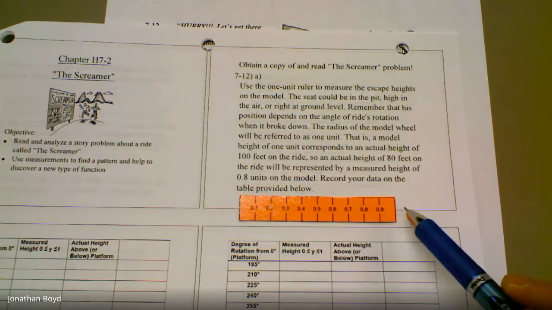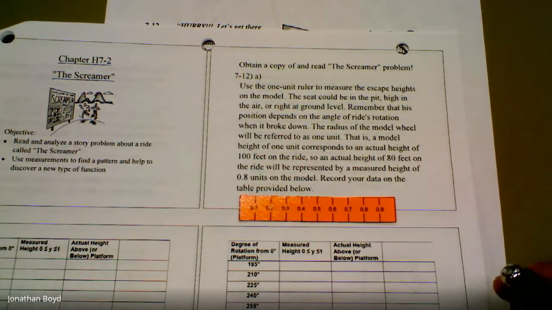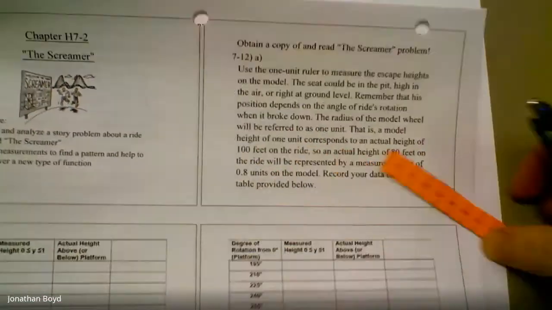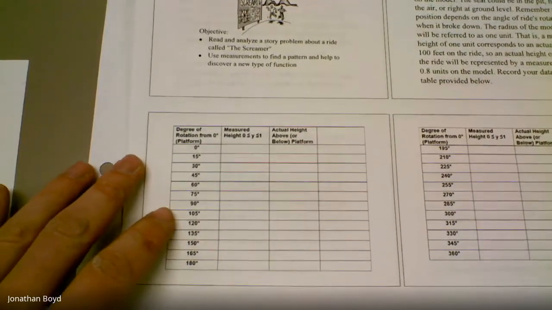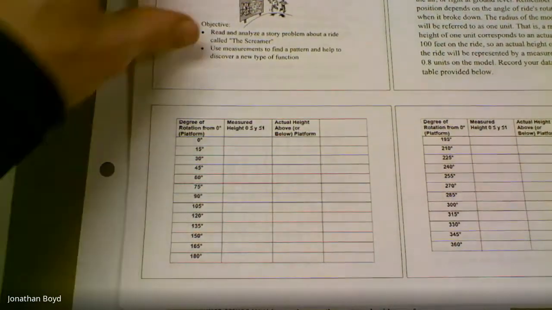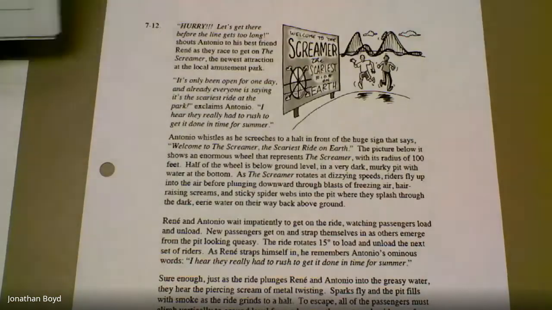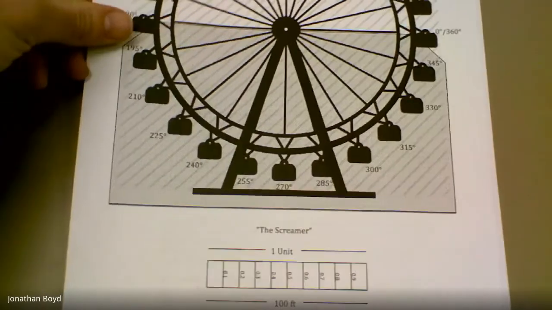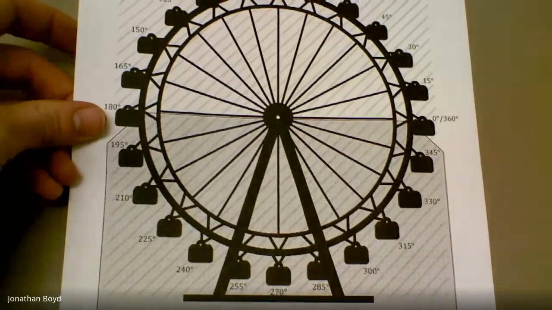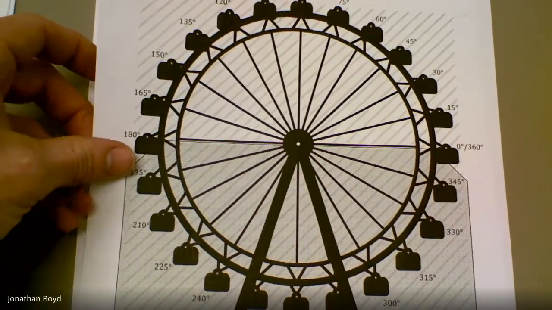So this would be 100 feet when we're measuring. Then we're going to go through and do some measurements, and you're going to record all of this information on the table. We'll record it together here in just a moment. So I'm going to get out my sheet here so you can hopefully follow along.